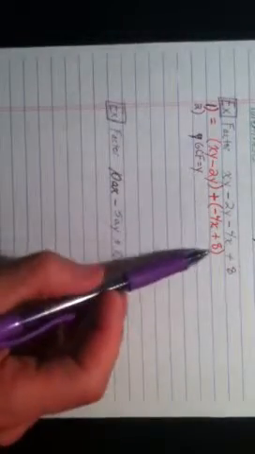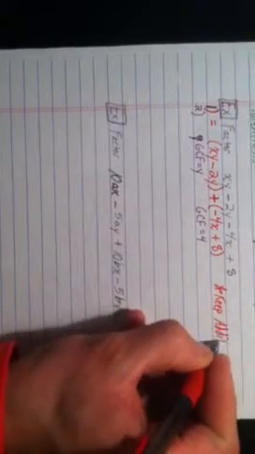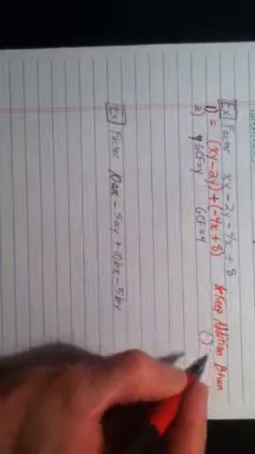Well, this 8 doesn't have an x on it, but 4 and 8 are both divisible by 4. 4 will go into 4, 4 will go into 8. So we're going to say that our GCF equals 4. Okay. Remember, as I had said here, we do want to keep addition in between our parentheses. Okay.